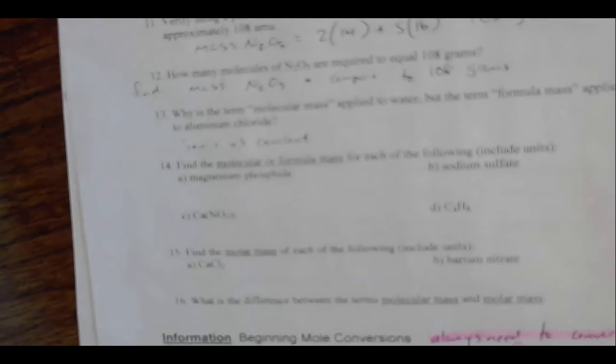Question 13. So question 13 is thinking about the difference between molecular mass versus formula mass. Try to remember the difference between ionic and covalent. Which one is associated with ionic bonds, which one is associated with covalent bonds. Questions 14 and 15 are finding masses, molecular formula, and molar masses from the periodic table. So remember, you're going to have to multiply by the subscript.